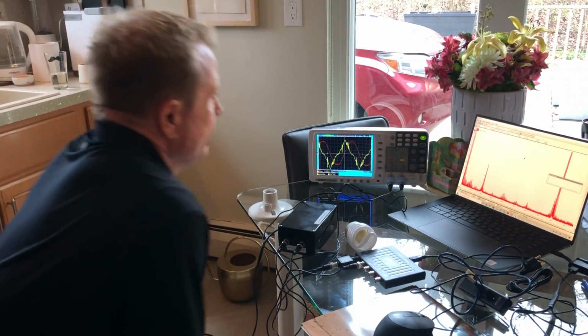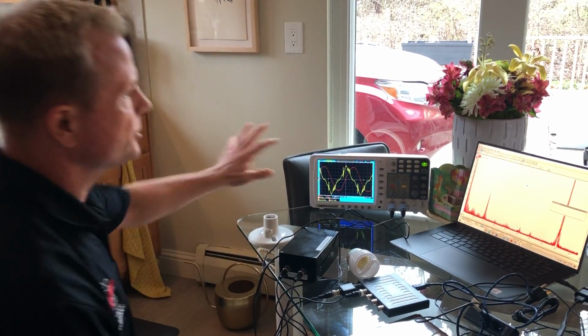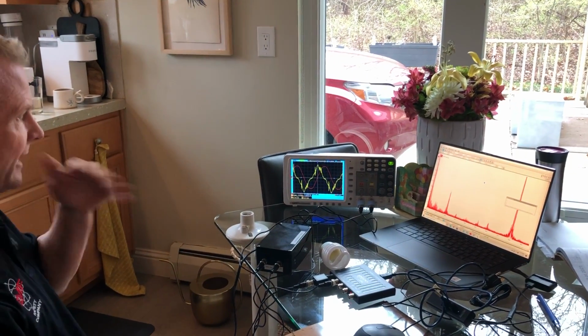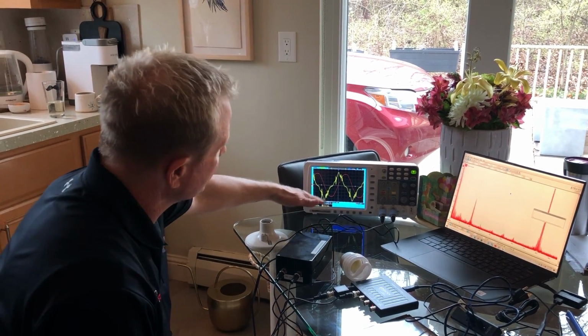All right, guys, I'm at a customer's house, and we're going to be doing a test. So this is an oscilloscope, and this is the picoscope. And what I've got going on here, this is the dirty electricity that's above the 60 hertz cycle.